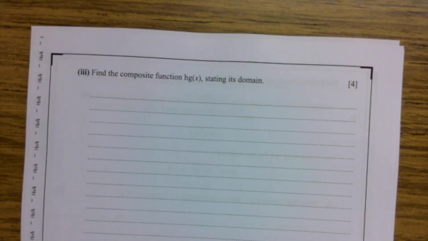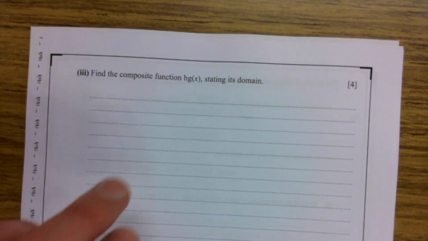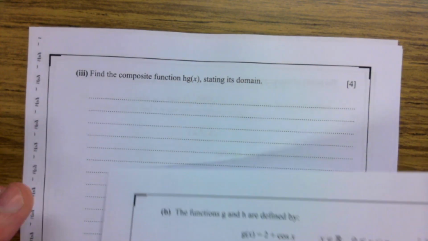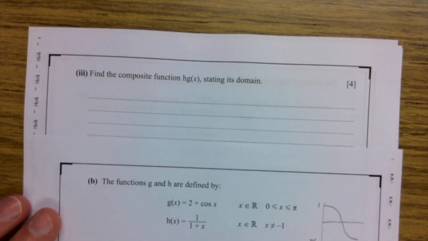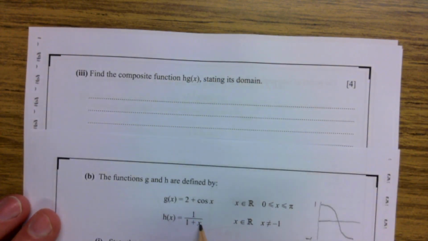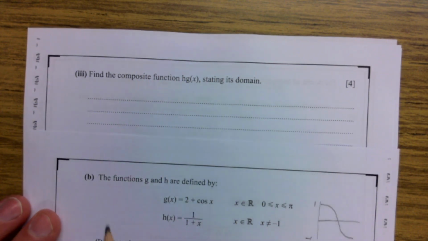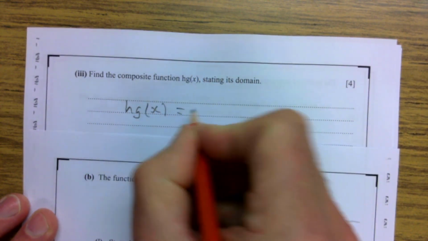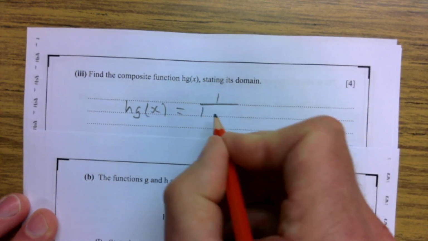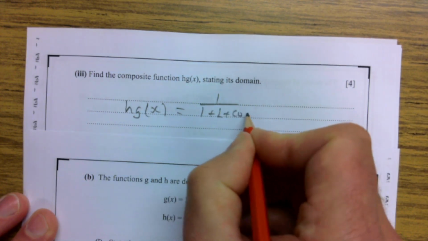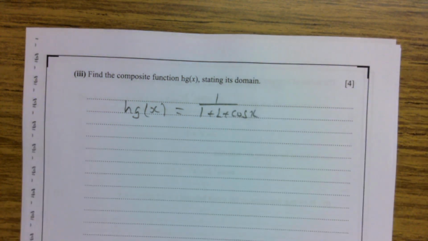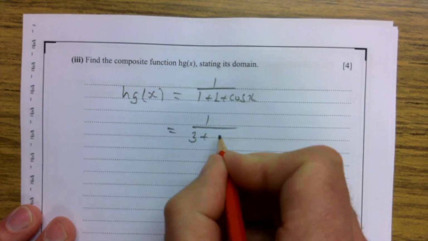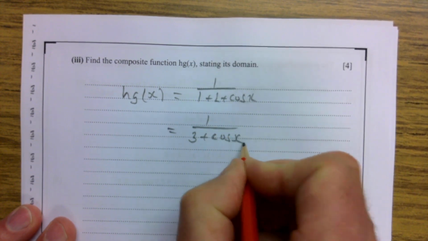Find the composite function hg of x, stating its domain. So we need to take the g function and substitute it into the h function. Hopefully you can see both of those down there. So I'm taking the g, and anytime I see an x here, I'm exchanging it for 2 plus cos x. So h of g of x is going to be 1 over 1 plus 2 plus cos x. So not much doing there. We know that that's 1 over 3 plus cos x.